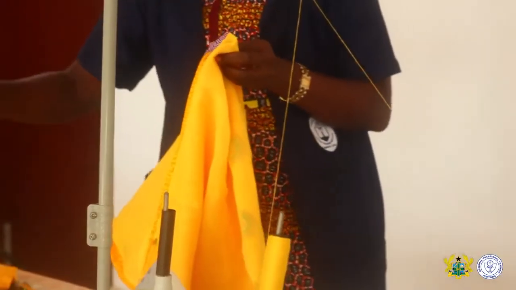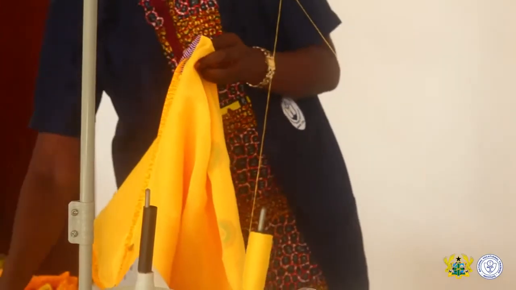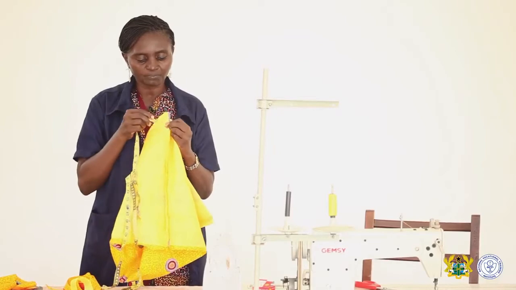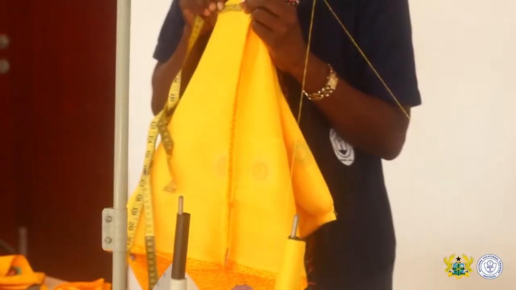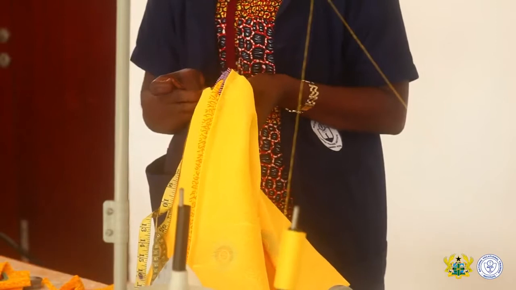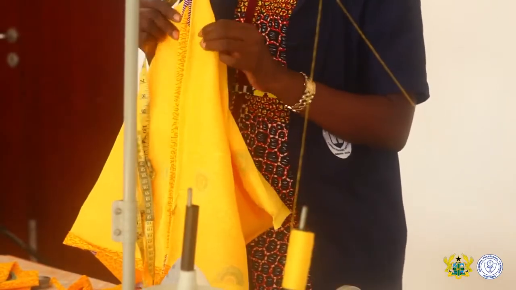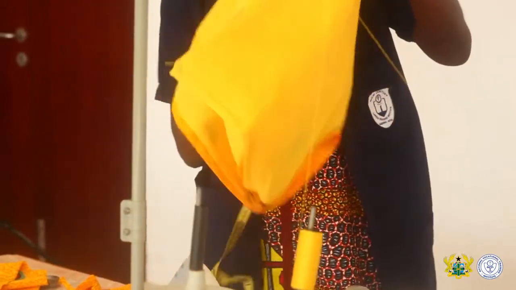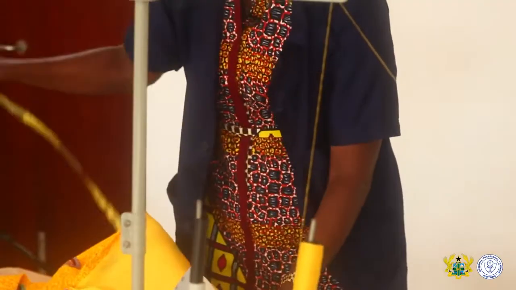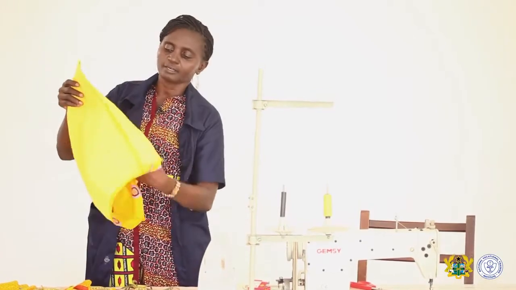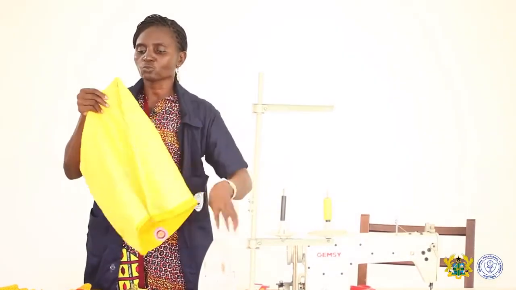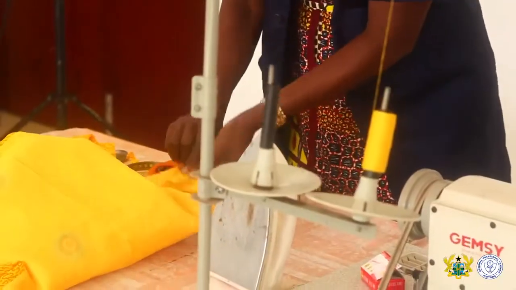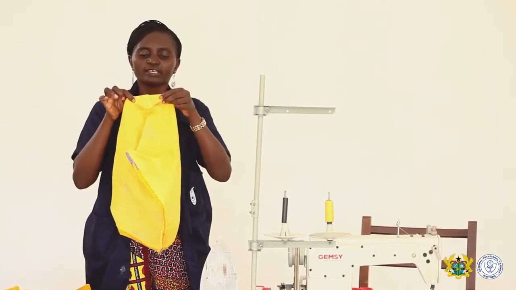Now we are going to measure from the center of our stitching line here, 2 inches, and then you mark. The same 2 inches outwards this way, and then you mark. You do the same thing at the other side as well. 2 inches in, 2 inches out. So these are the 2 points.